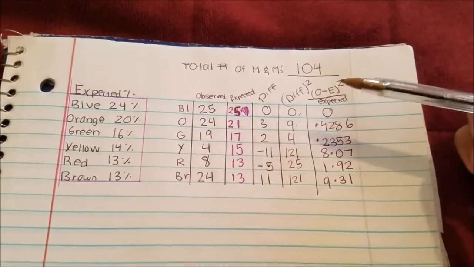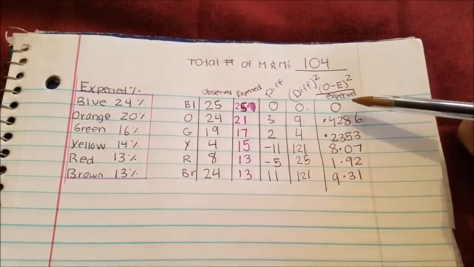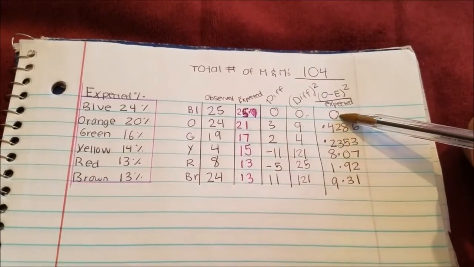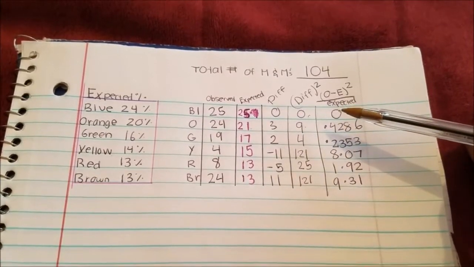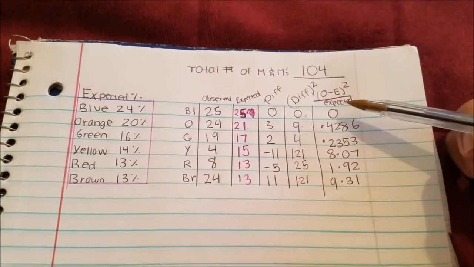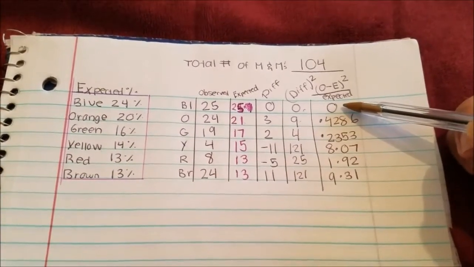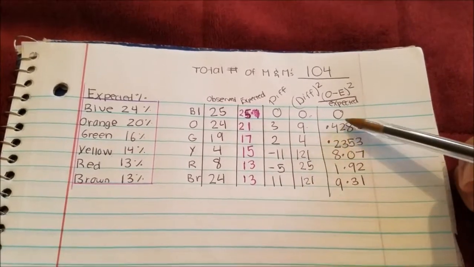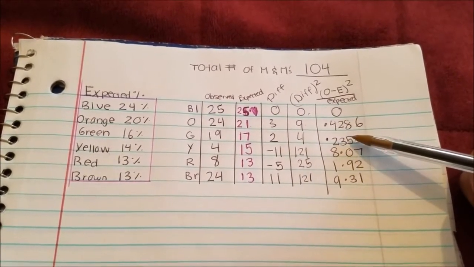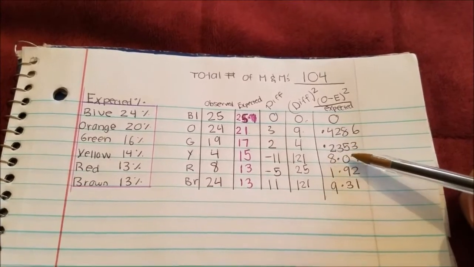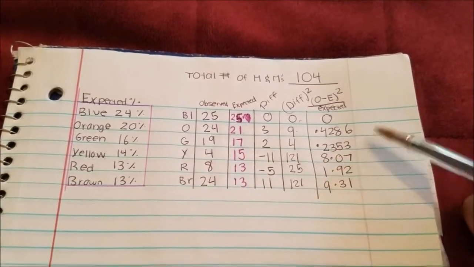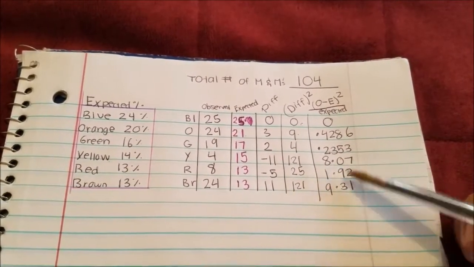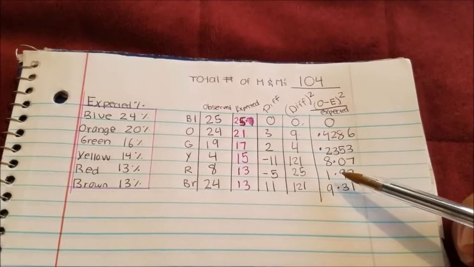I've calculated each color, and I'm going to take a second to analyze what we got. So for blue, we got 0. And what that means is that we got what we expected, what the M&M company expected for us to get. For orange, we got close to what the M&M company said we should have got. For green, we also got close to what the M&M company said we should have. But for yellow, red, and brown, we did have a big difference of what the M&M company said we should have had.